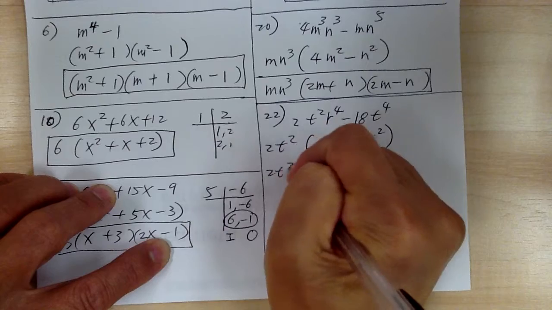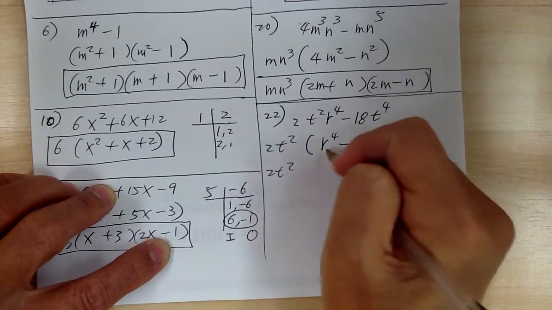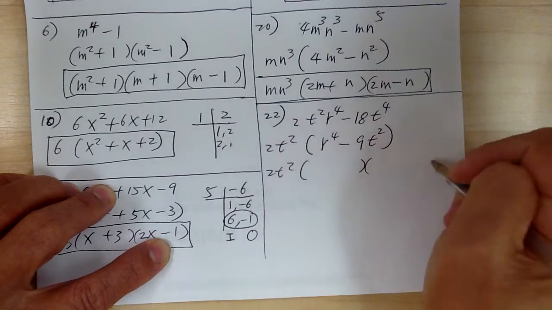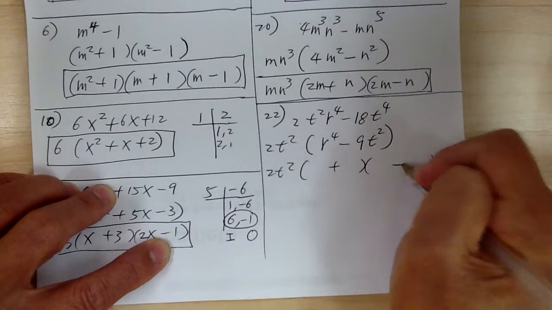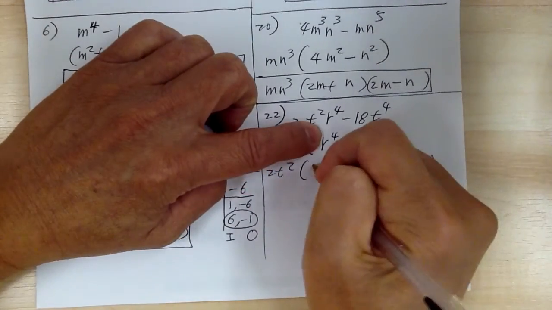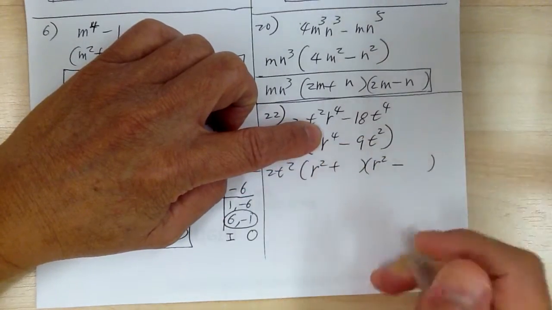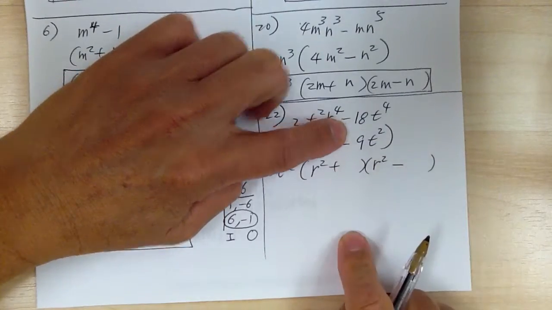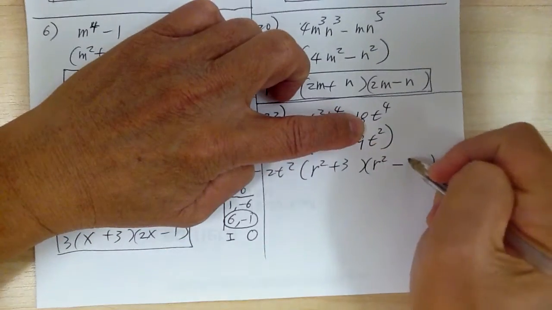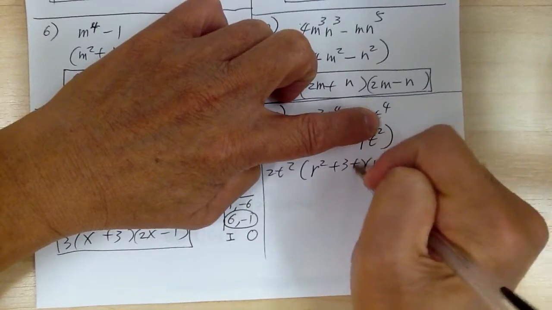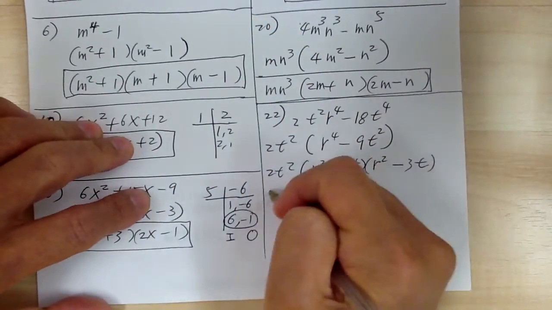Then your step 2. This is the difference of squares, so you need to get your conjugate. To get r to the 4, you need r squared. To get minus, you get plus times minus. To get 9, you need 3 times 3. To get t squared, you need t times t. And that's it.